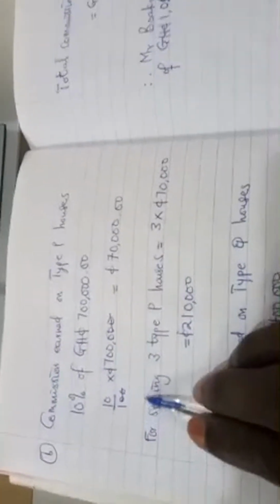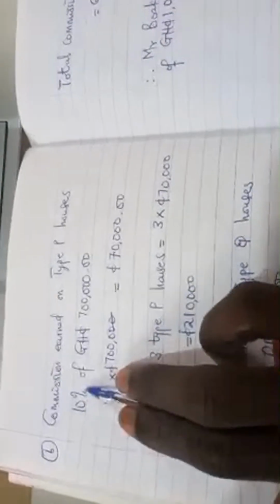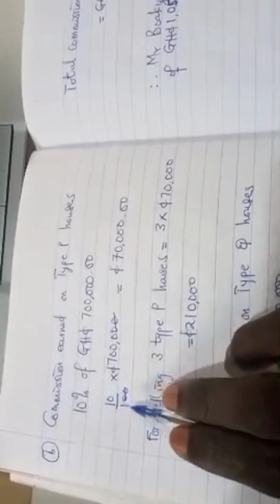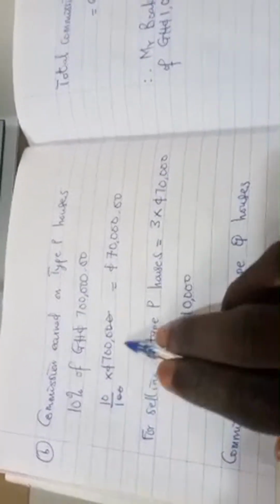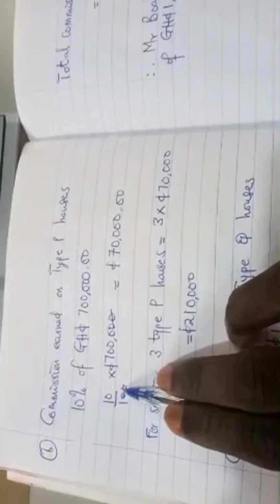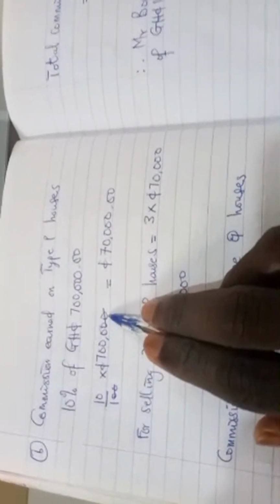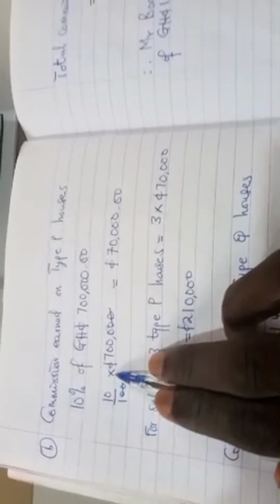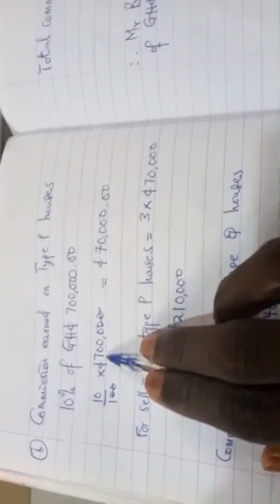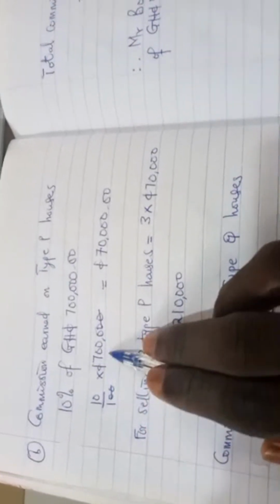With simple calculation, 10% is 10 over 100 times 700,000. So the 2 zeros will cancel out the 2 zeros, leaving behind 10 times 7,000. We multiply 10 times 7,000. He is getting a commission of 70,000 if he is able to sell one type P house.